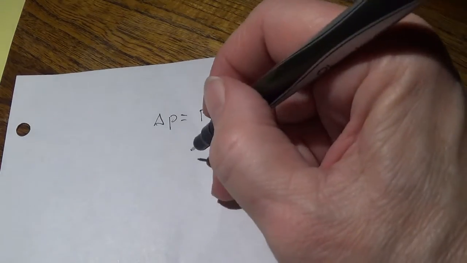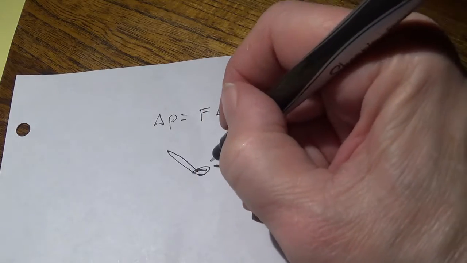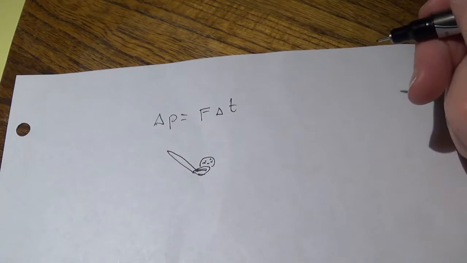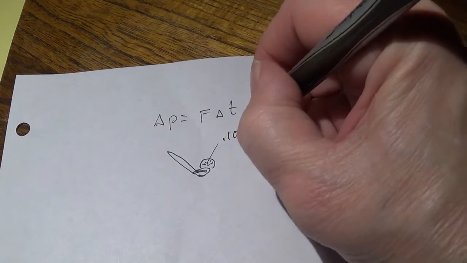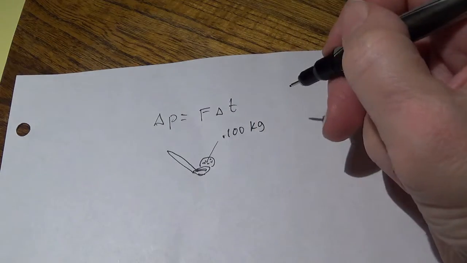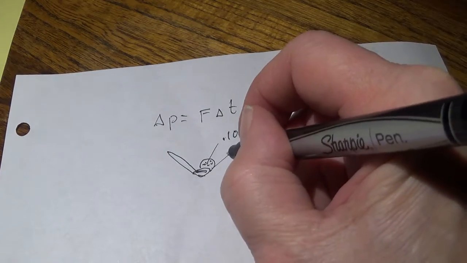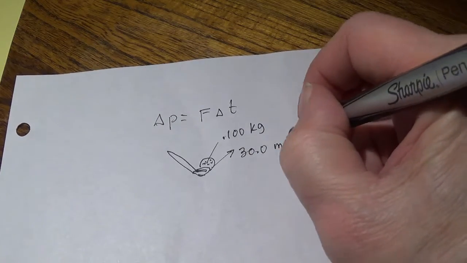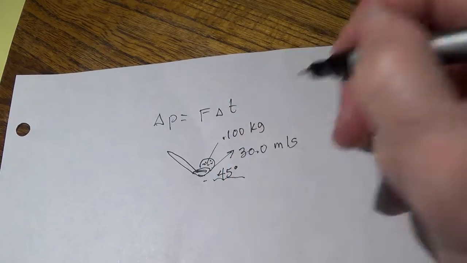And the first one I'll do is golfing. A lot of sports deal with momentum, you'll see. So we have a golf club and a golf ball, not drawn to scale. It's a 0.100 kilogram golf ball. It is going to be launched at 30.0 meters per second at an angle of 45 degrees.